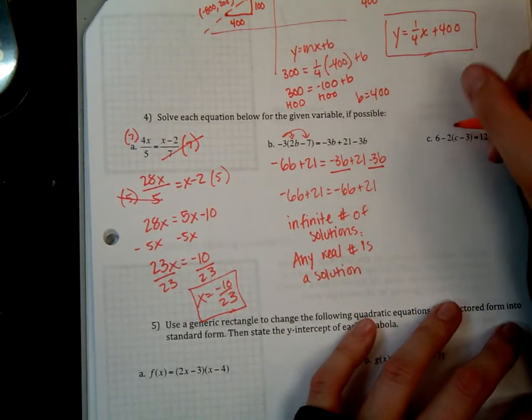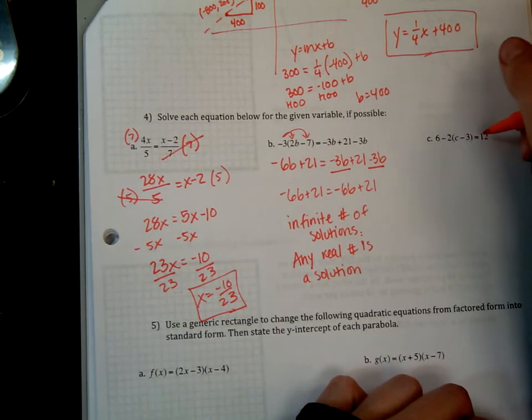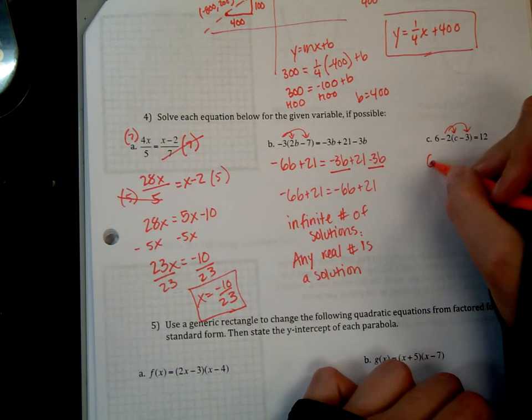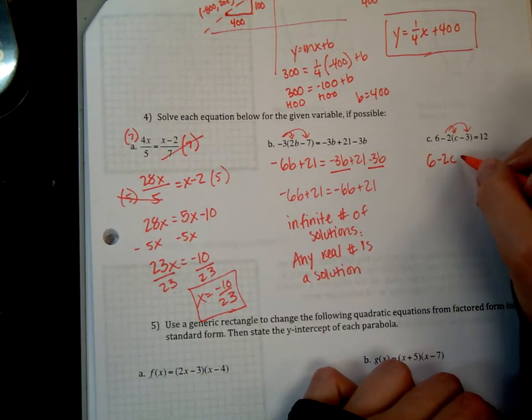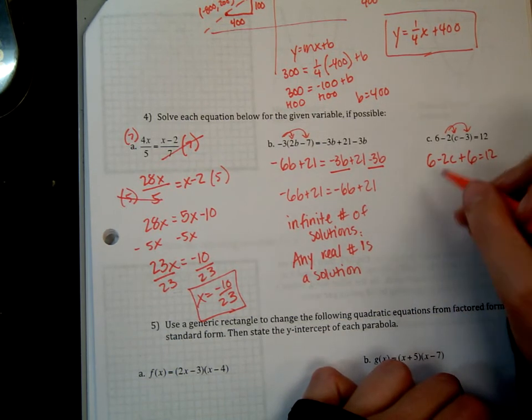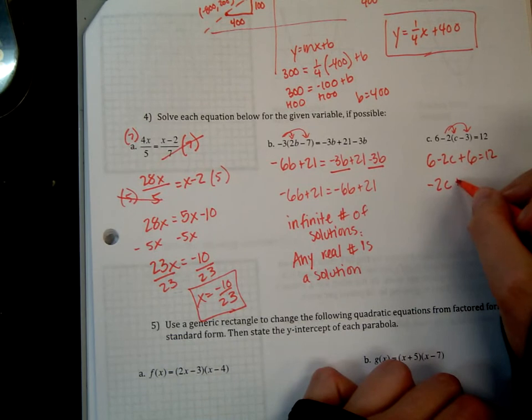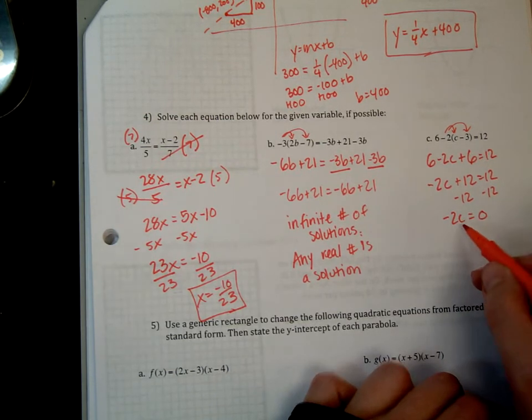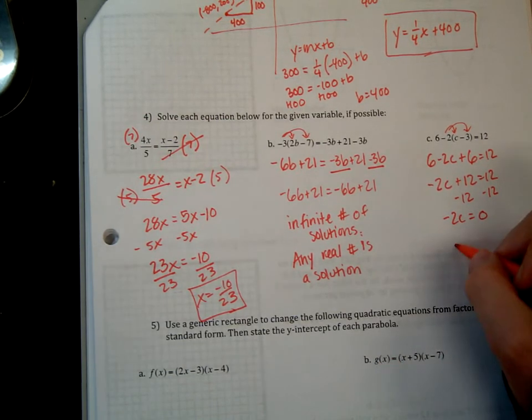All right, 6 minus 2 times c minus 3 equals 12. So first I need to distribute to multiply. 6 minus 2c plus 6 equals 12. So that's negative 2c plus 12 equals 12. So we get negative 2c equals 0. Anything times 0 gives 0, so c equals 0.